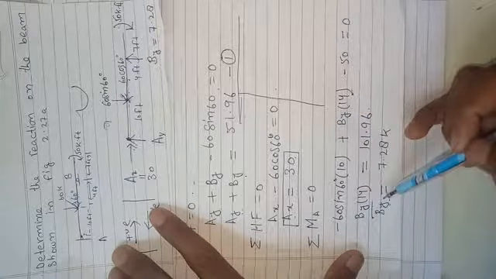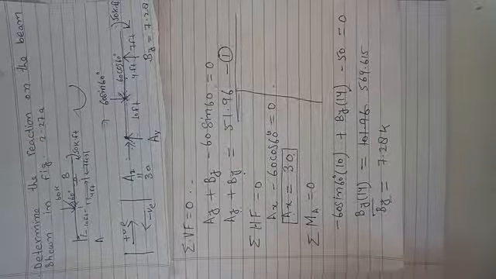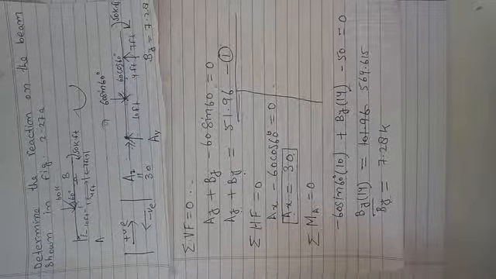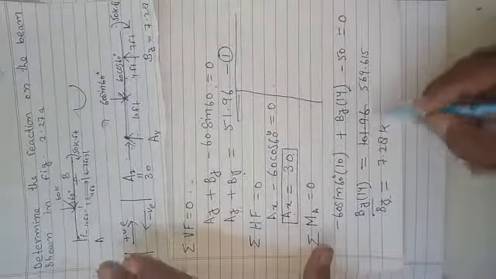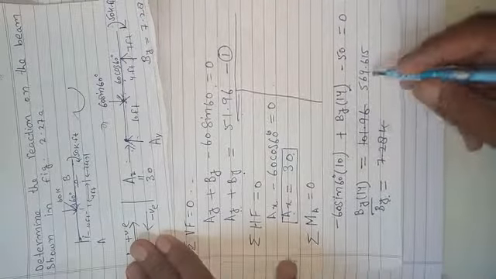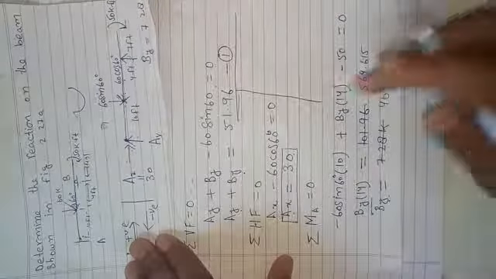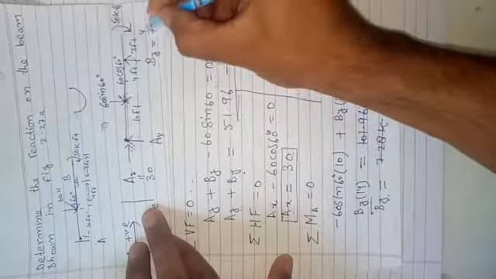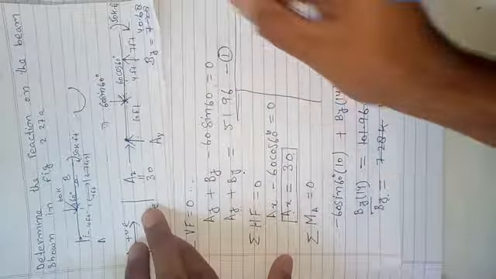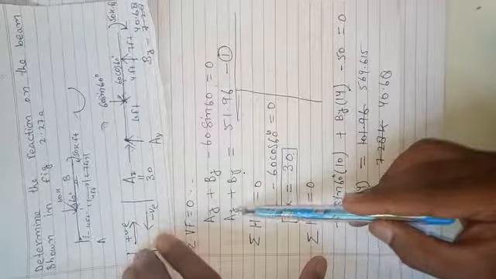Now I will substitute, this will come 569.65. So if I divide this by 14, it will come 40.68. So this is 40.68. Now you can substitute this in equation 1 and you can get Ay easily.